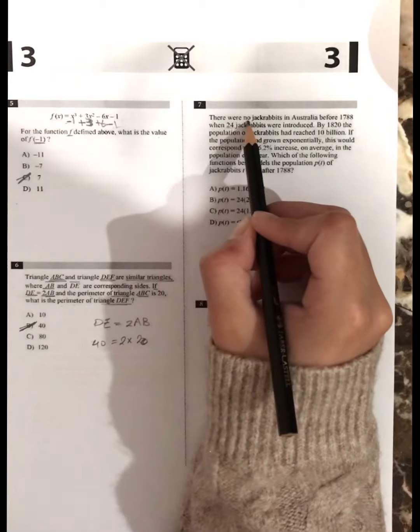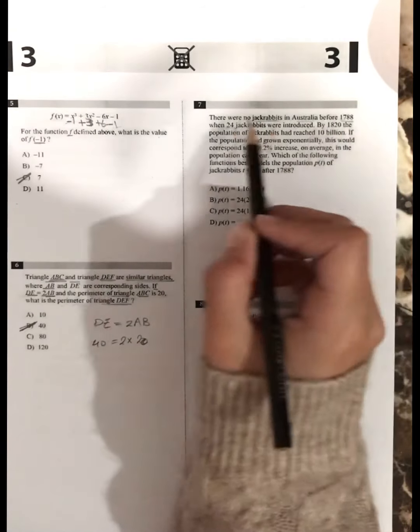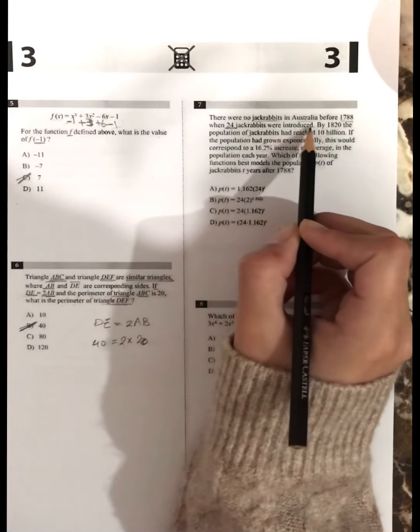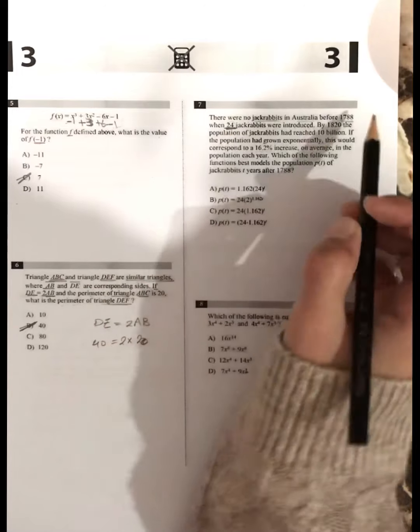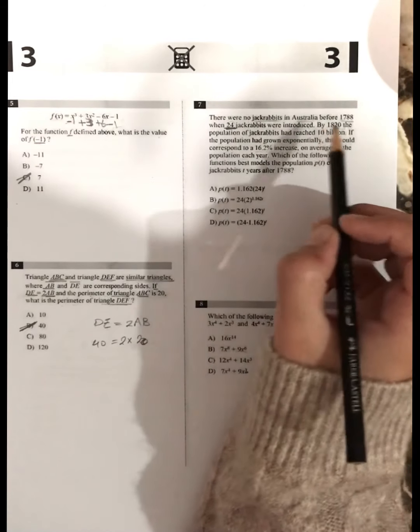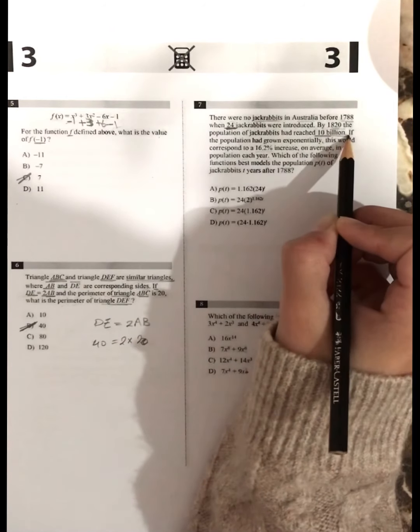he says that there were no jackrabbits in Australia before 1788 when 24 jackrabbits were introduced. So this is our initial, this 24. By 1820, the population of jackrabbits had reached 10 billion.